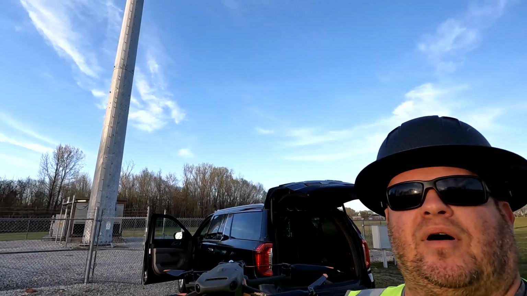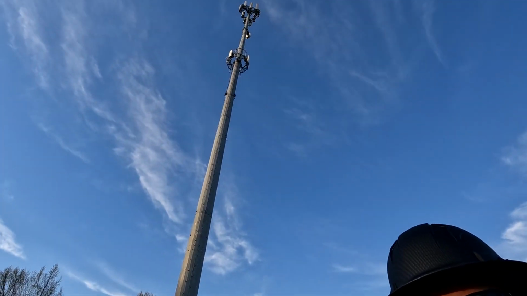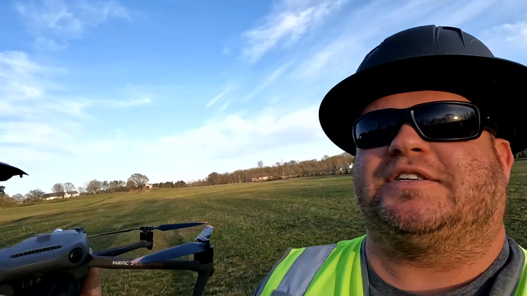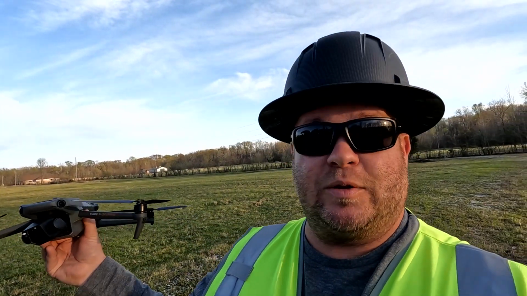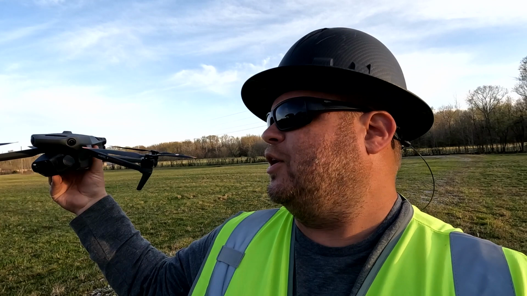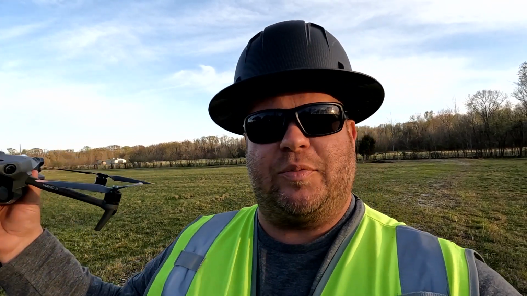We are out here at a monopole, and we chose this location because this is where DroneLink shines most of the time. It's a wide open area, there's nothing in our flight path, no obstructions, no vegetation, no power lines coming in, nothing. No risk of flying over moving cars or people.